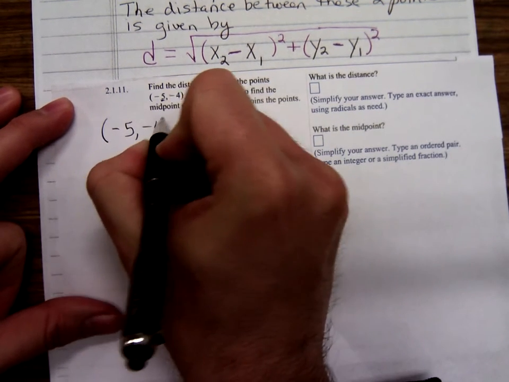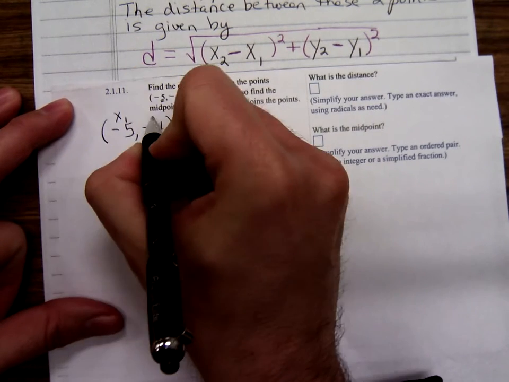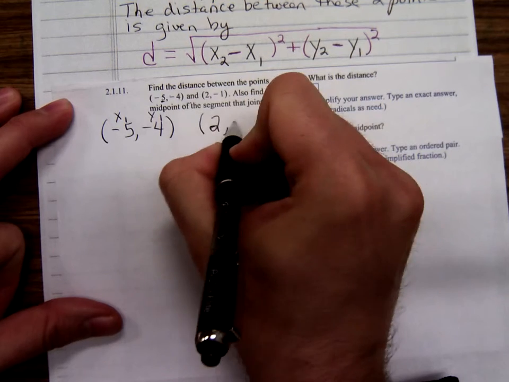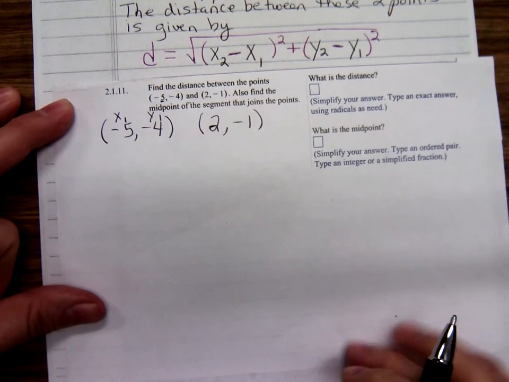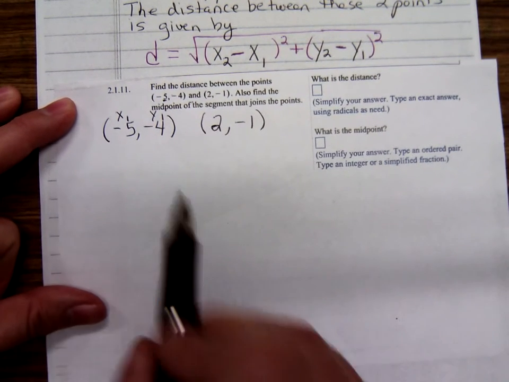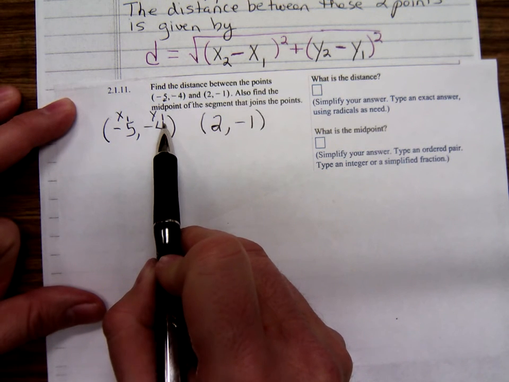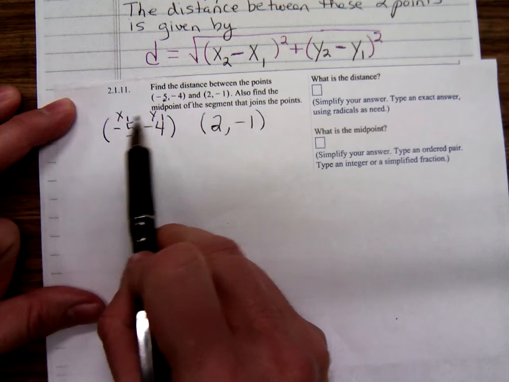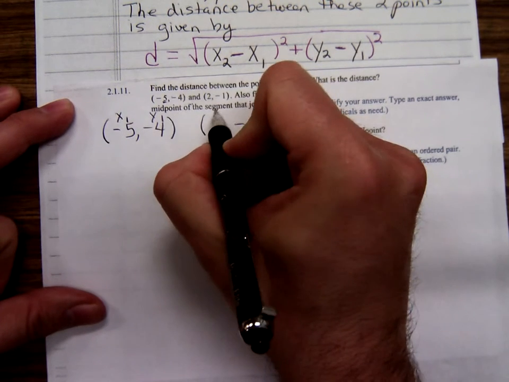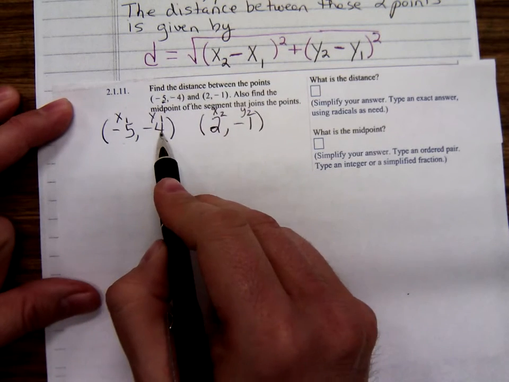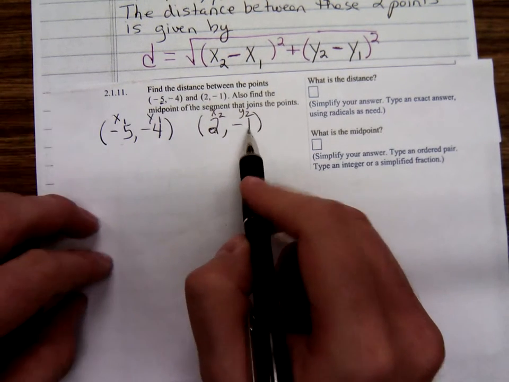So here's my first x, first y. Remember, ordered pairs are always in the form x, y. A common mistake students will write x1, x2. No, these are x, y's. And the subscripts, all they're doing is keeping track of first x, first y, second x, second y.